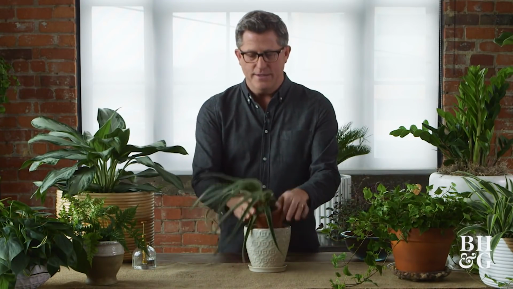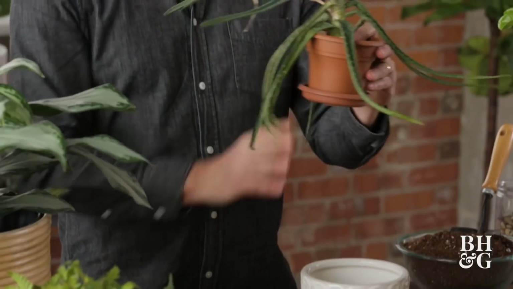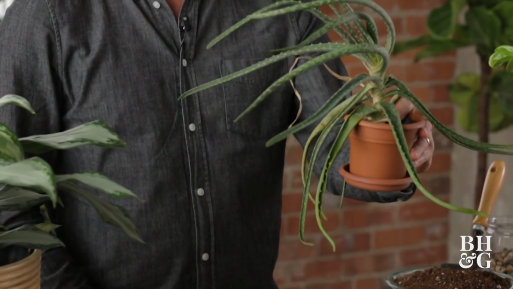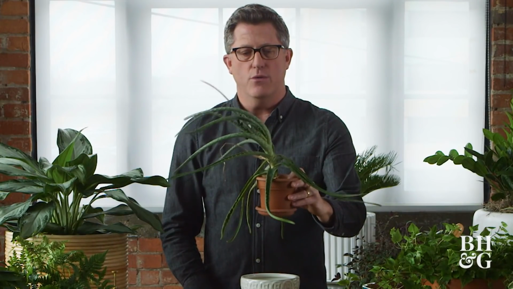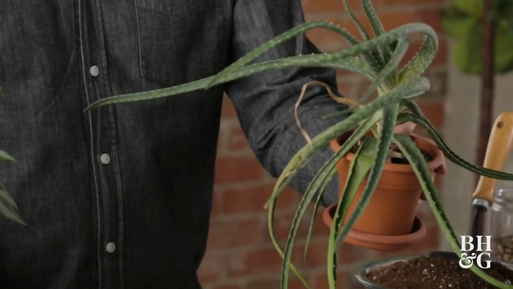So in this case, we went on a journey around the office, and we found this sad character. He's an aloe, and he's a little droopy, and we think he can be rescued. So today we're going to try to rescue this aloe, and aloes can get very large. This one may have been in this pot for a long time and just not grown very much because he didn't have much root room.